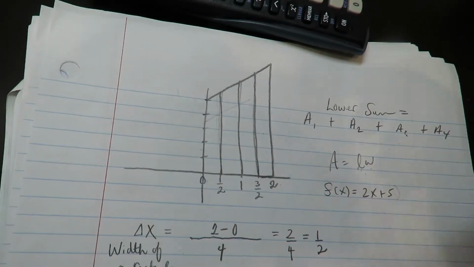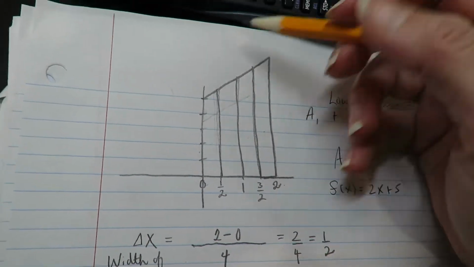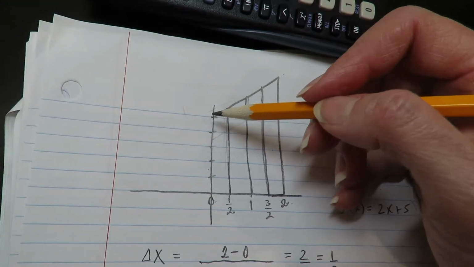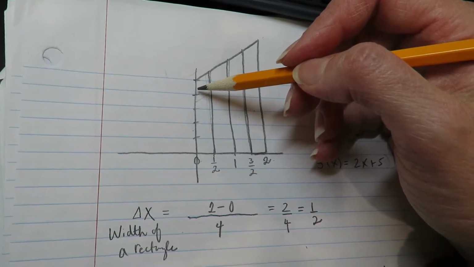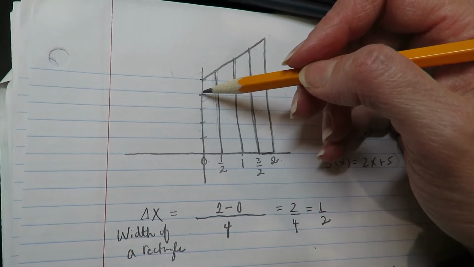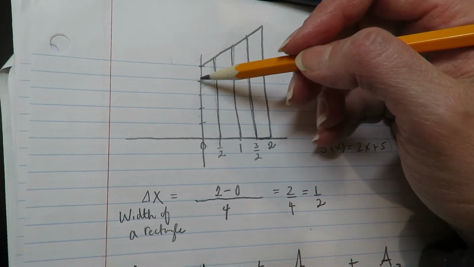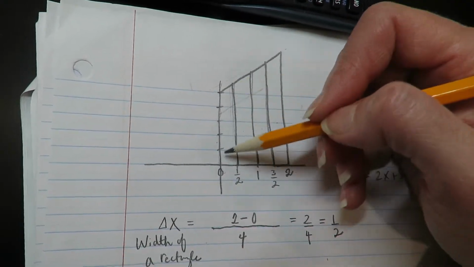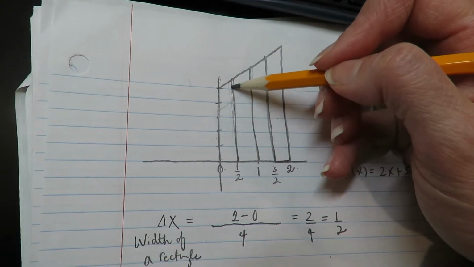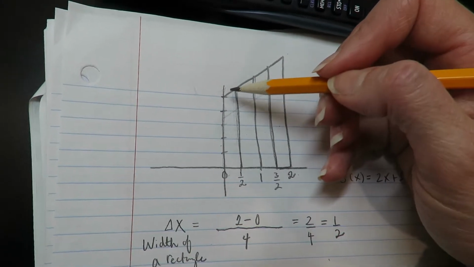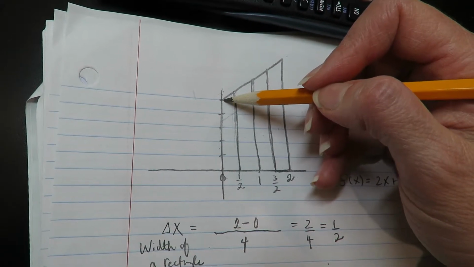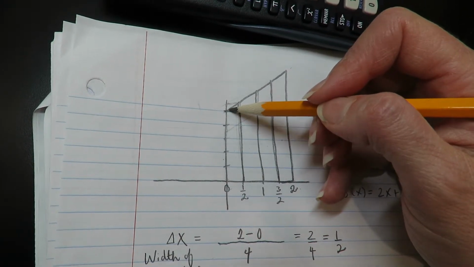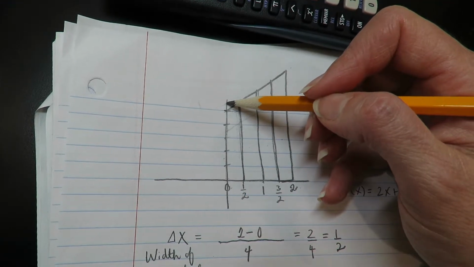Alright, now, since this is an increasing curve, this is an increasing function, the lower side is always going to be on the left. Let me say that even better. Since this is a strictly increasing function, the lower side is always on the left. So when you decide to figure out where the roof is on your rectangle, for this method we have a choice between using the left side as the roof or the right side as the roof. Either the left side is the roof or the right endpoint is the roof.